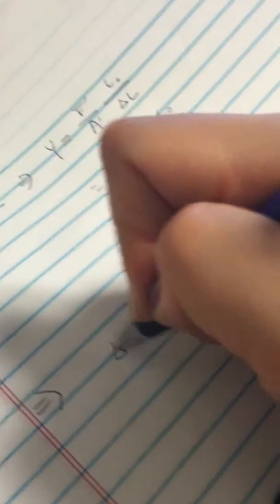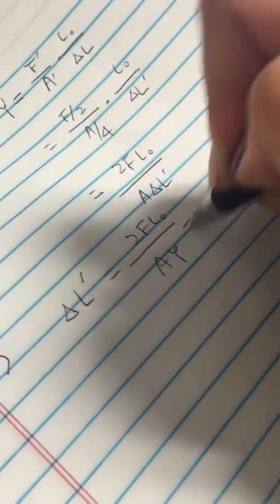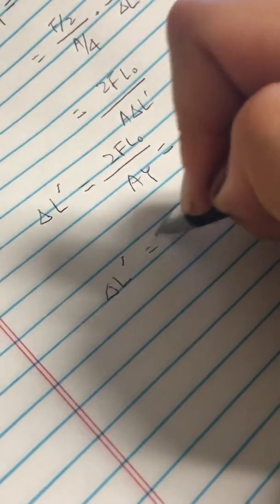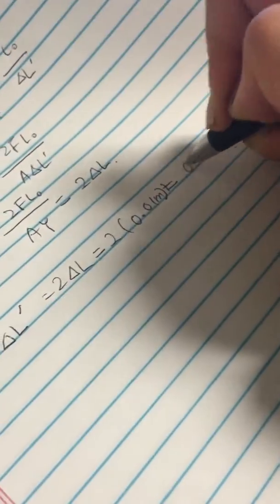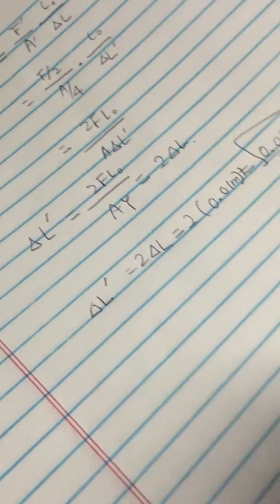So it becomes new delta L equals 2 F L0 over A Y, which is 2 delta L if you simplify it. So new delta L prime equals 2 delta L, which is 2 times 0.01 meters, which is 0.02 meters overall.